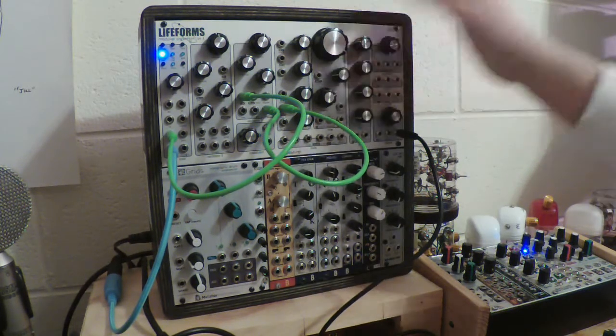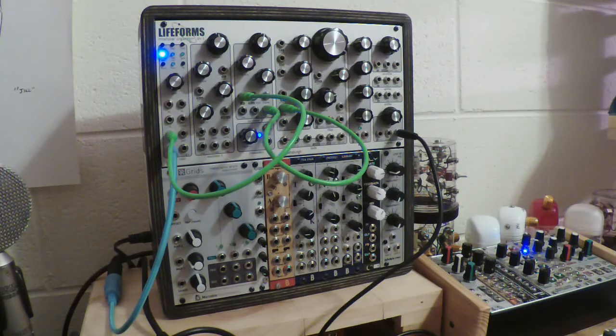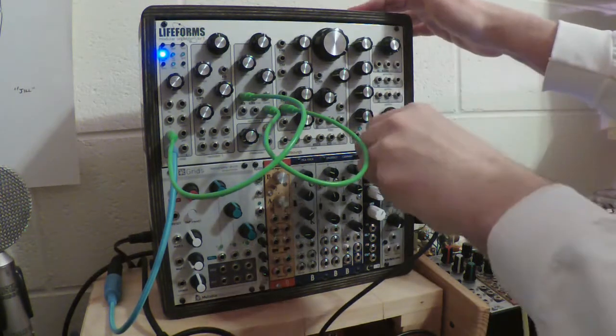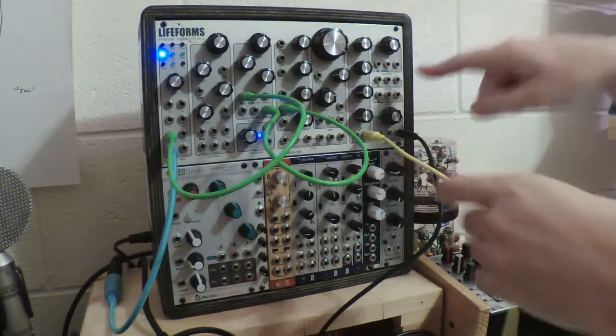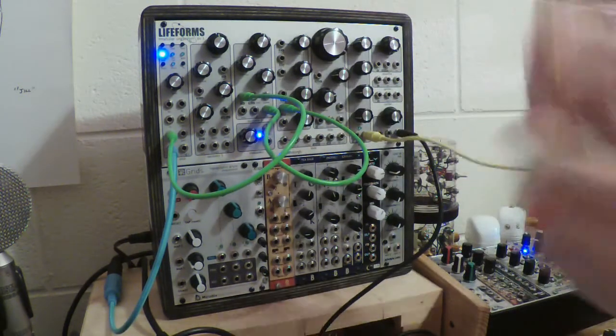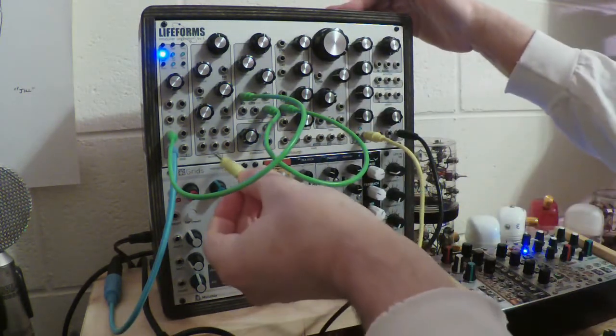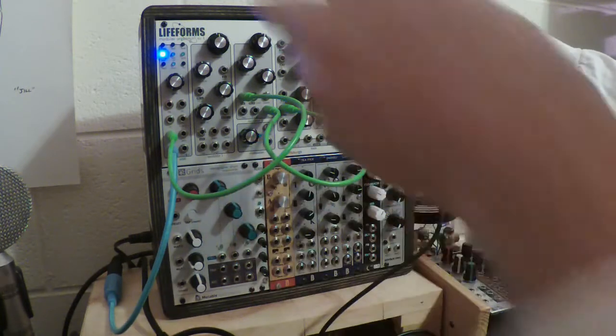Nice, nice. Now we can also use this envelope to modulate the frequency of our oscillators. We can modulate the pitch with the envelope, and it should not interfere with the internal routing, so it will still affect the amp and the filter, but we can also use it to affect the pitch.